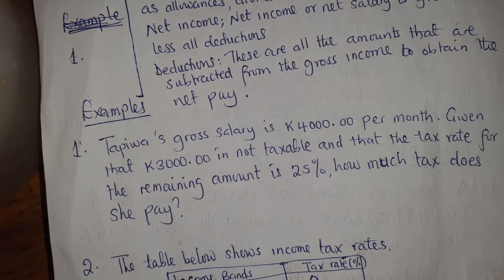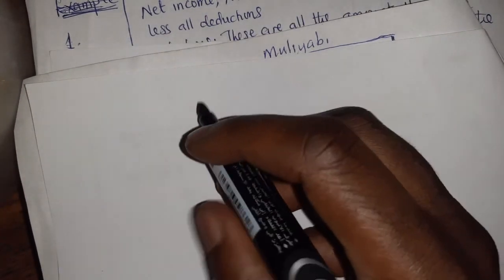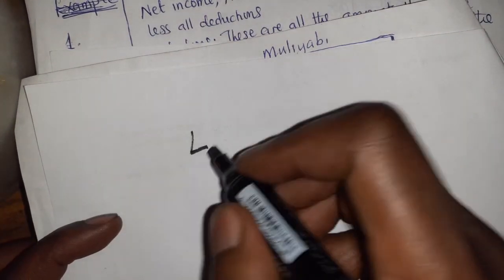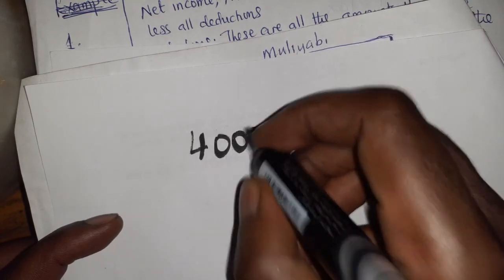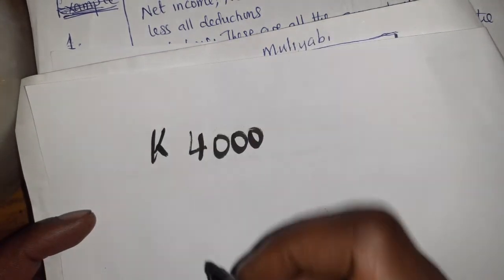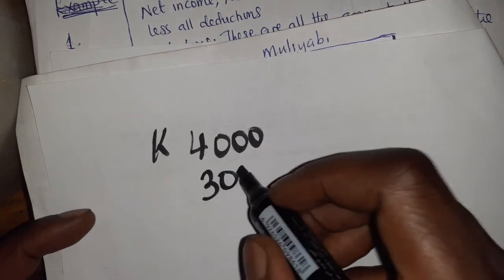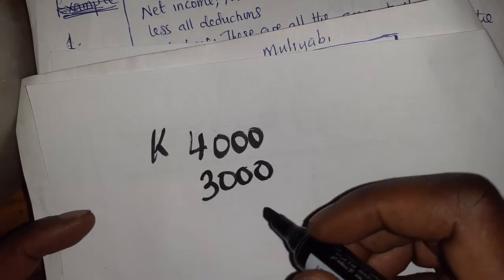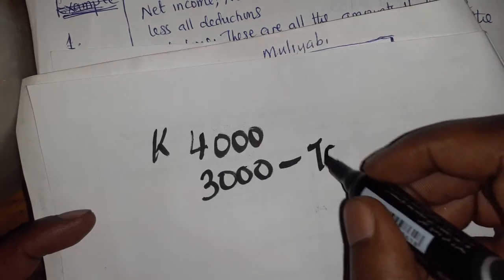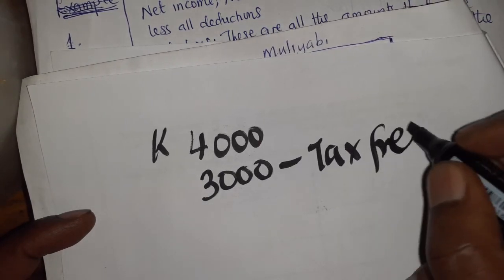All right. So when you read this question, let me write here. Tapiwa is getting how much? 4,000. That's her pay, isn't it? Then from this 4,000, we are told that 3,000 is not taxed. This one is tax-free.